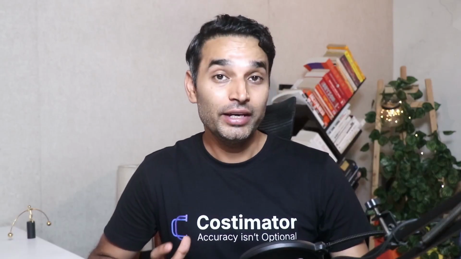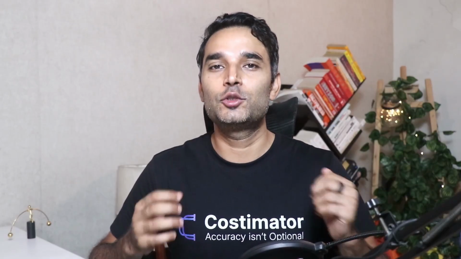Let me show you a very important feature of the Costimator app, which is going to be the estimate analytics. Now, to recreate this process inside Excel takes a lot of time and a lot of maneuvering, but this is pre-built inside our Costimator app, which makes your life so much simpler.